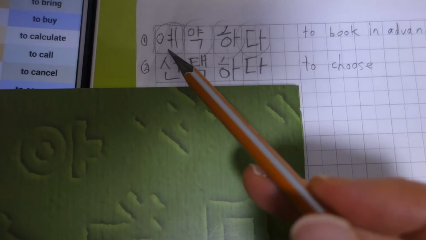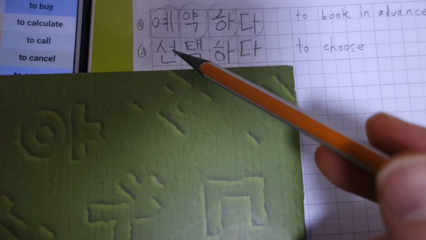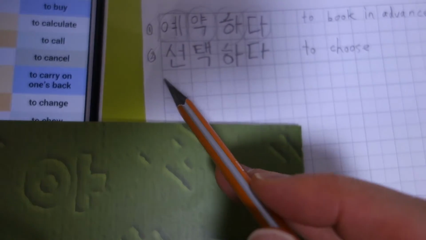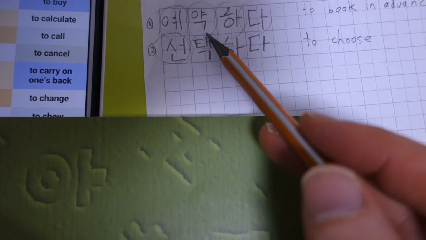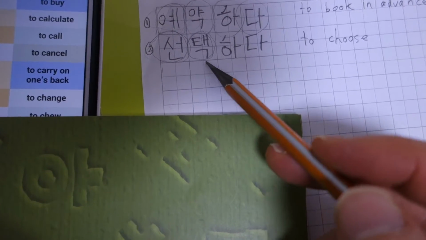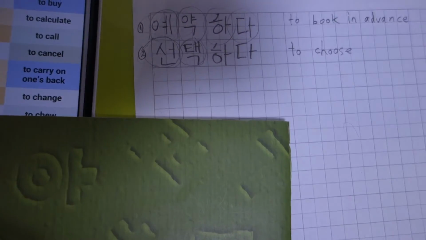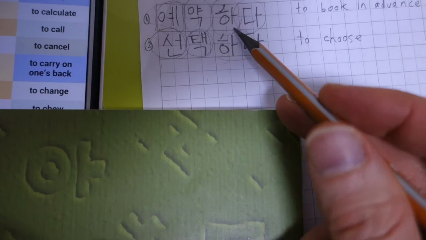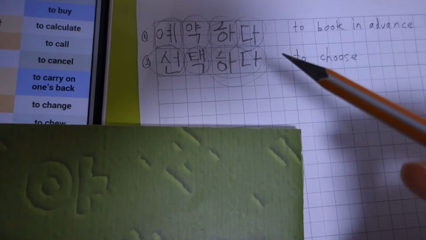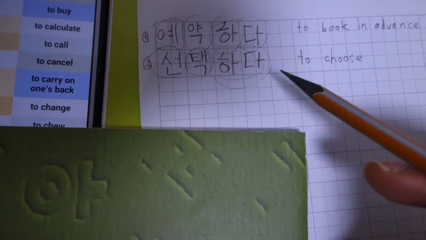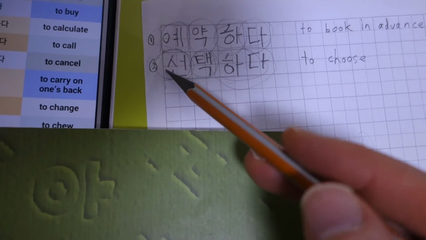But how do you remember these things? 예약하다 and like that. Well, I try to put together "son", which I know in Korean means hand, and "tech", which I think sounds like technology. So I would draw some hands with technology things in them, and then you have to choose something. And then "hada" means to do something. I know that because that's really common, as you can see in both of these. So that's how I try to remember these verbs, by making pictures.